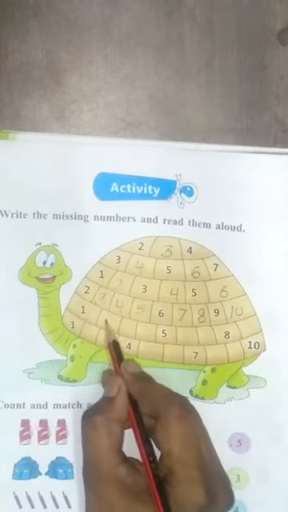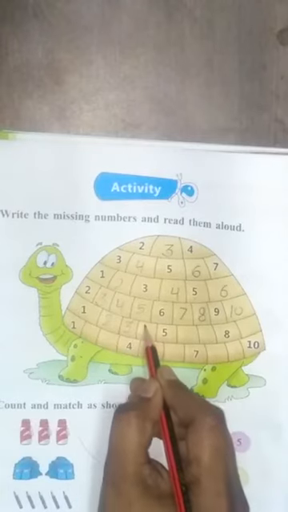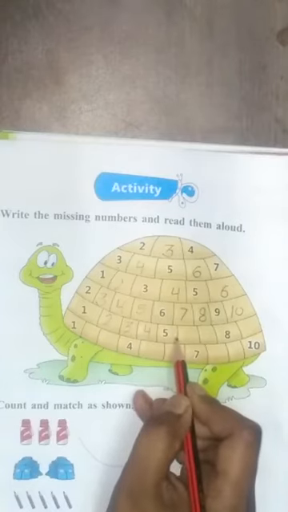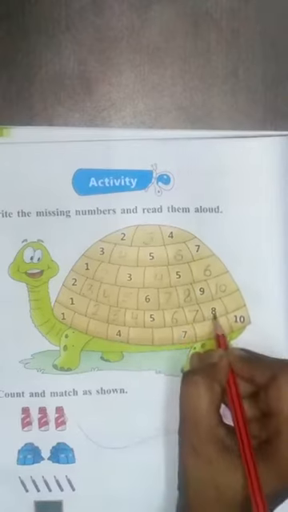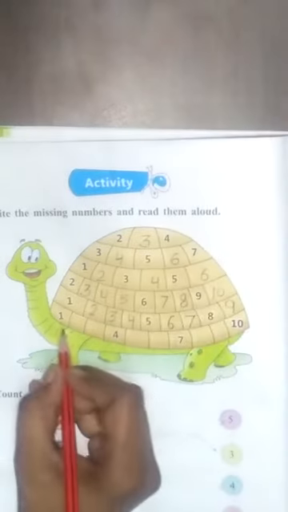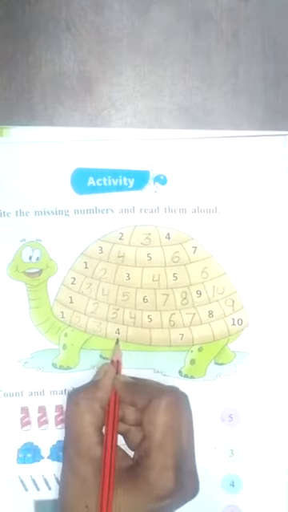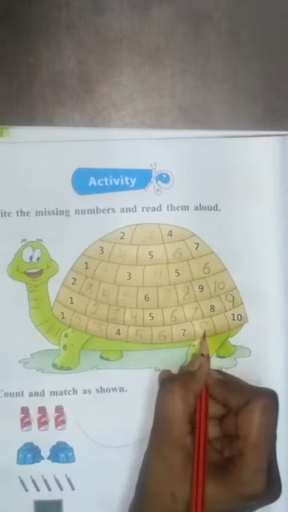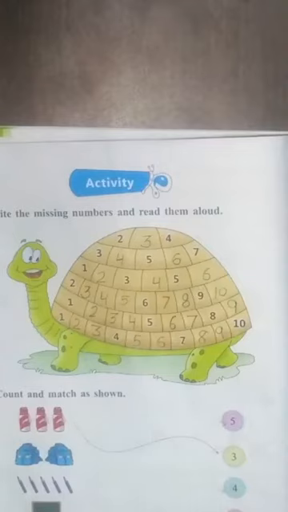1, 2, 3, 4, 5, 6, 7, 8, 9. So we have done missing numbers in the turtle.